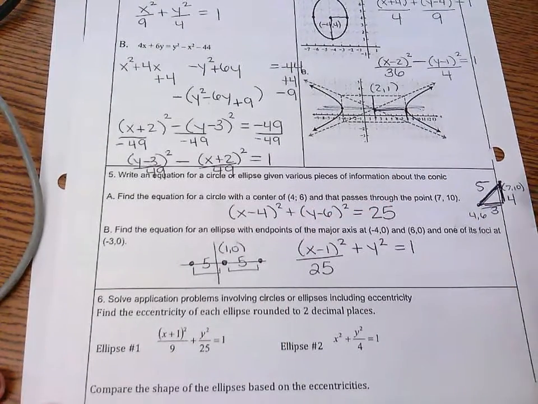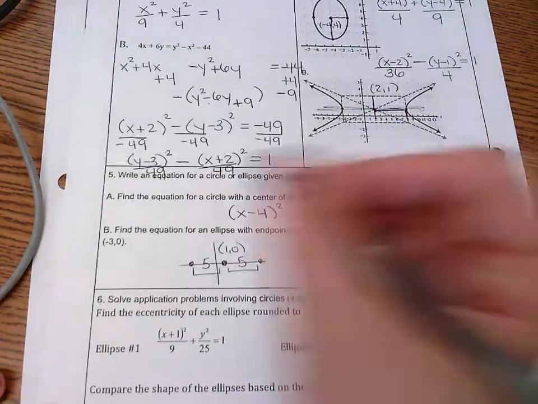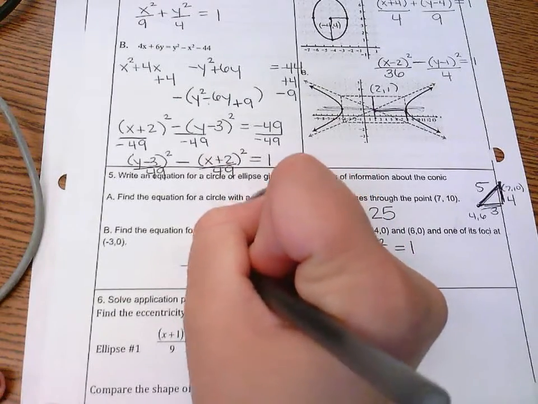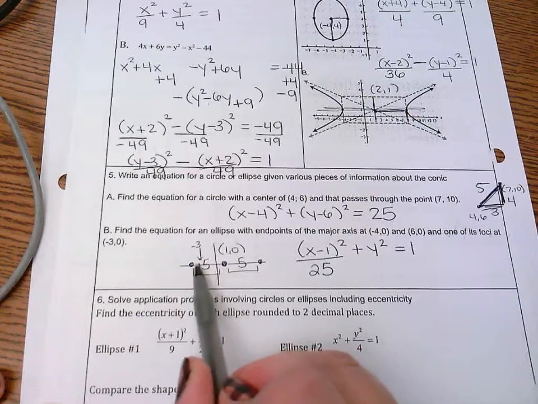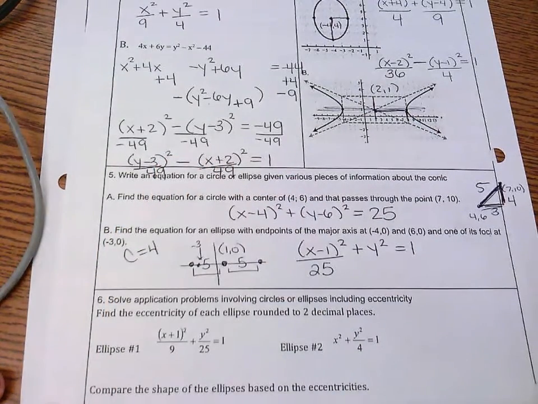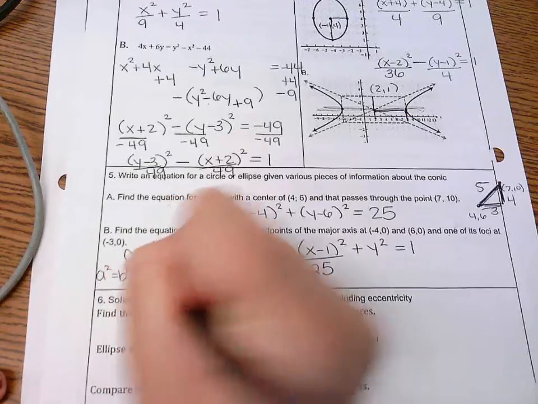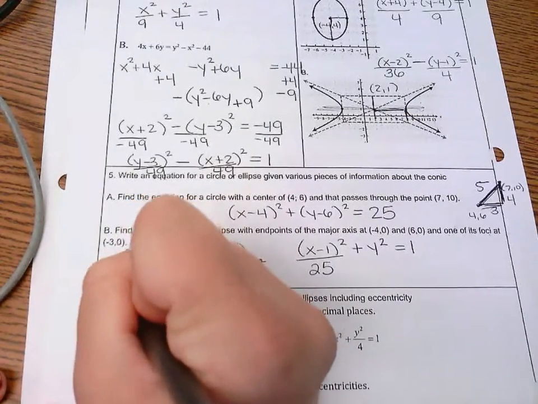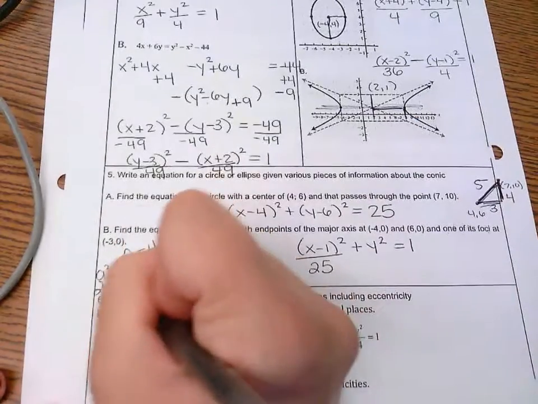One of its foci is at negative 3 comma 0. So that tells me that the distance for c is actually 4 units. And if I use my Pythagorean identity that a squared equals b squared plus c squared, I know that 25 is b squared plus 16. So that makes my b squared value 9.